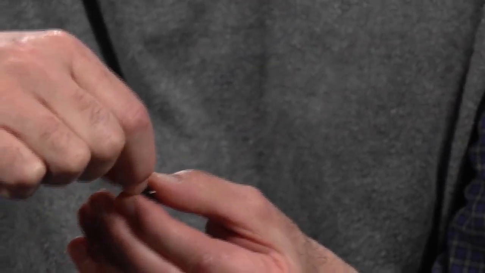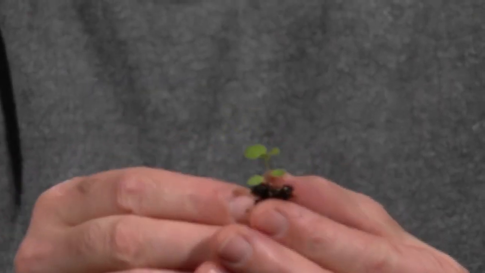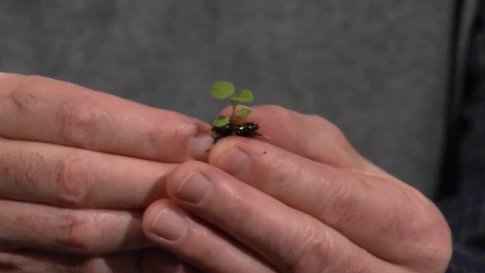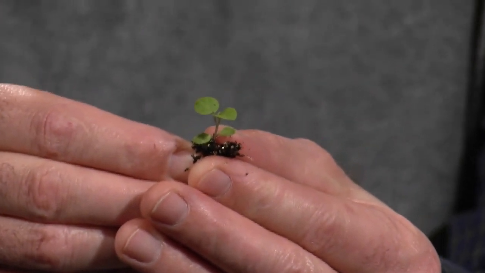Okay, so here's an example of a nightshade plant, and I tell you what, this camera work is amazing. This is working out great.